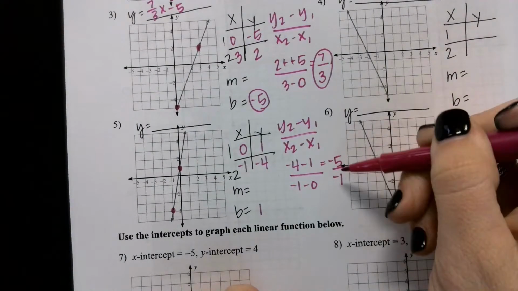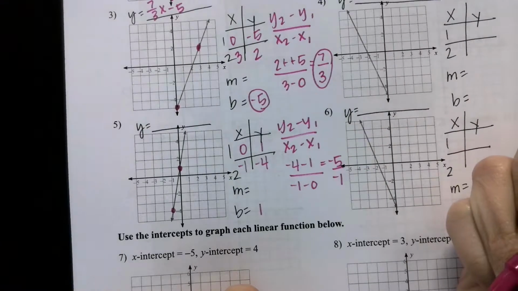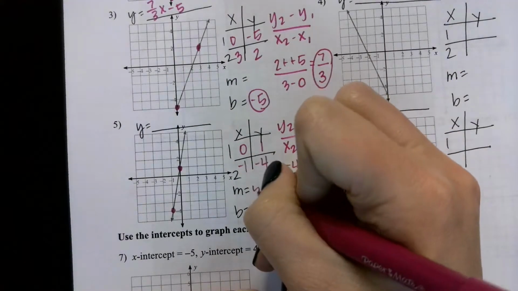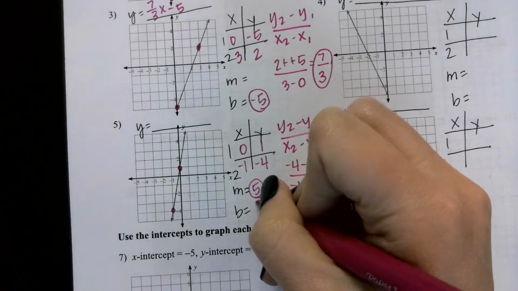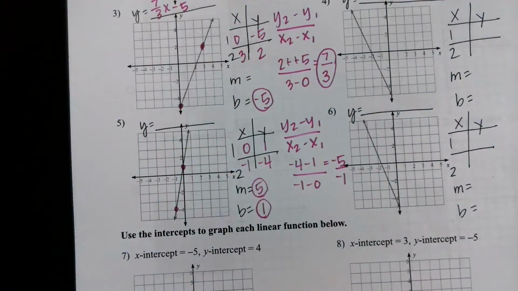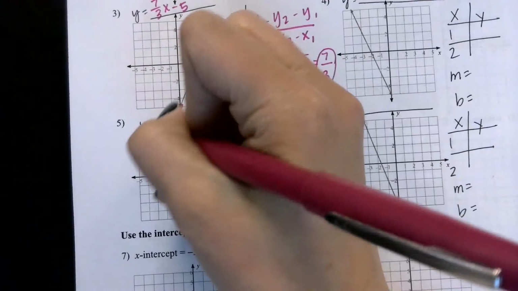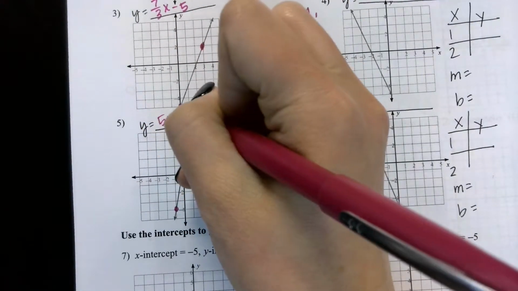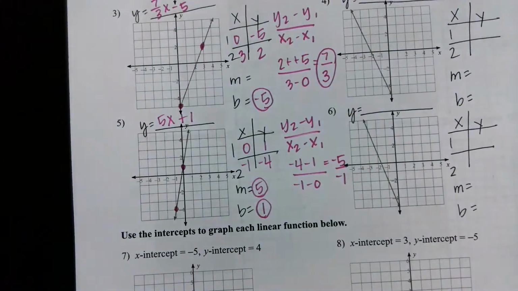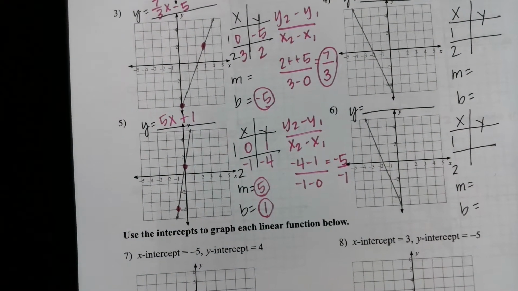So it's -5 divided by -1. 5. So that's my m. I have my m, I have my b, and now I can write my equation. y equals mx, so 5x plus 1. Those 3 are not too bad.